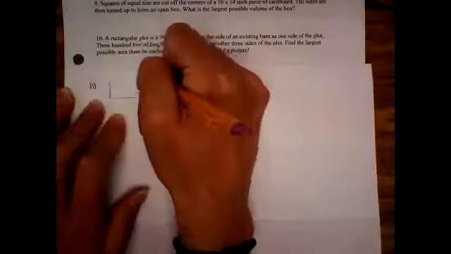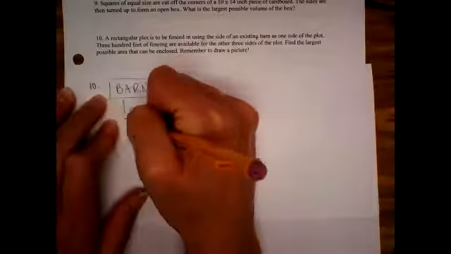All right, number 10, another optimization problem. We are fencing in an area using a barn as one side, which is good because then you only have to create three sides of the fence. I'm going to call it X and Y. We are looking for the biggest possible area. So area is length times width, that's X, Y.